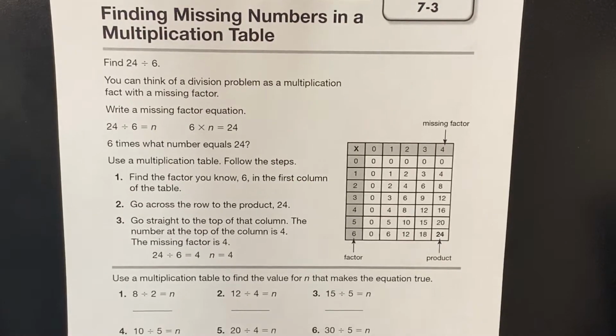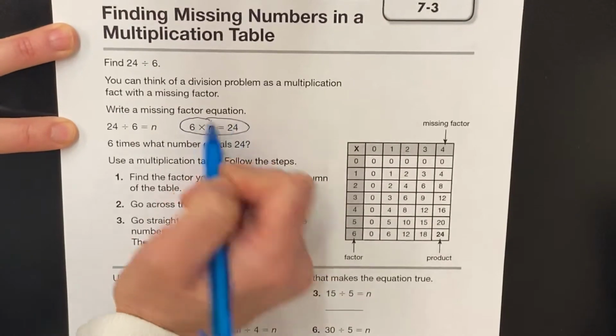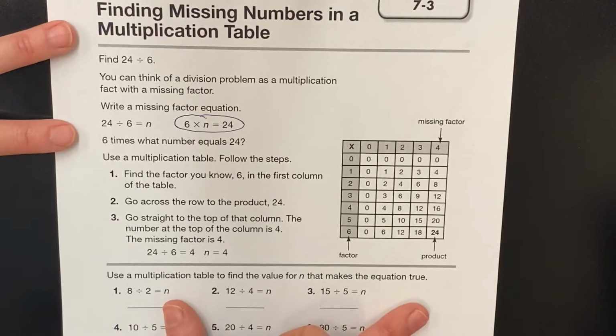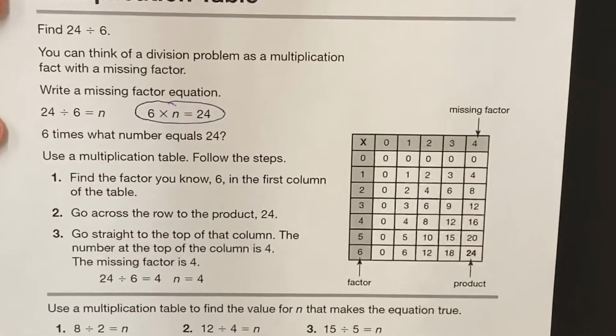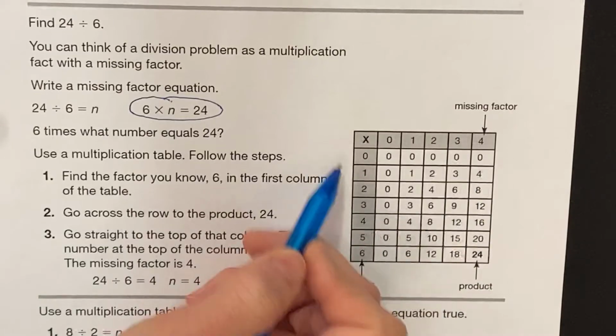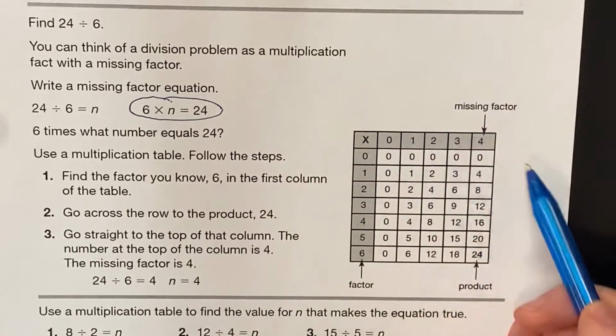So in a multiplication problem, for example, if we're going to look at this problem right here, 6 times n equals 24. Remember that n is just a way to make a blank. It's a missing factor. It's almost as if there's a question mark right there. 6 times what equals 24? So remember from the other video, to do that, you would find the 6, and you can either find the 6 on the top or on the side. It really doesn't matter. So let's find the 6 on this side since there's not one up here.